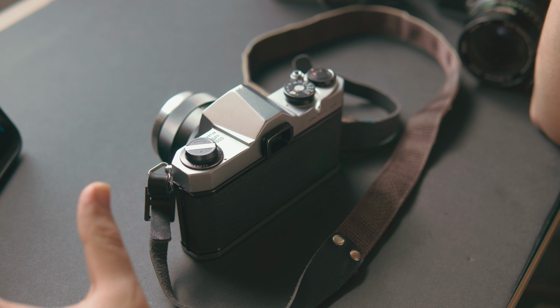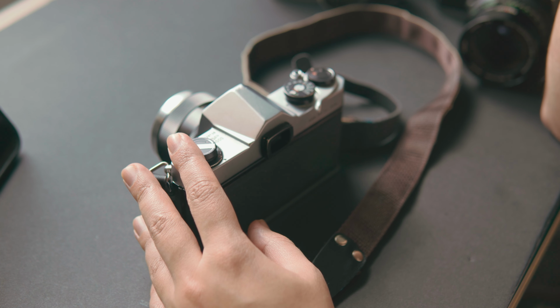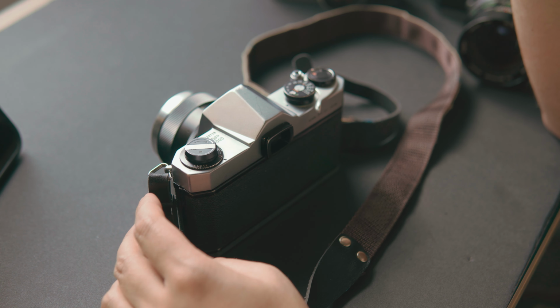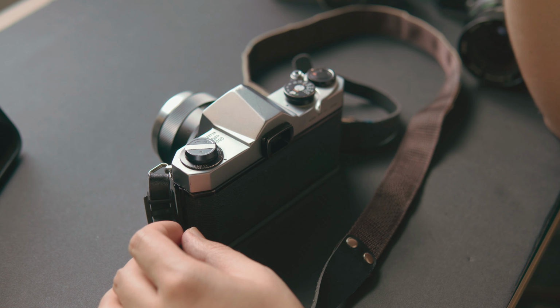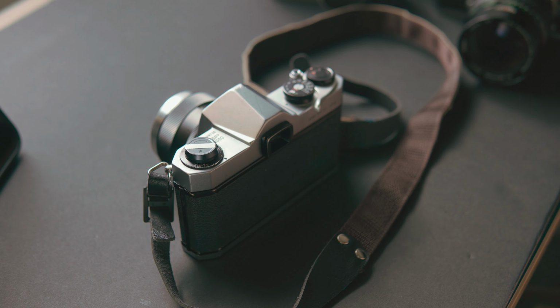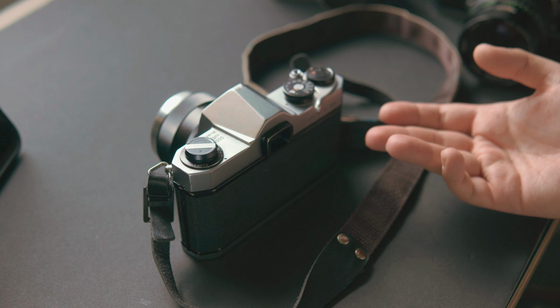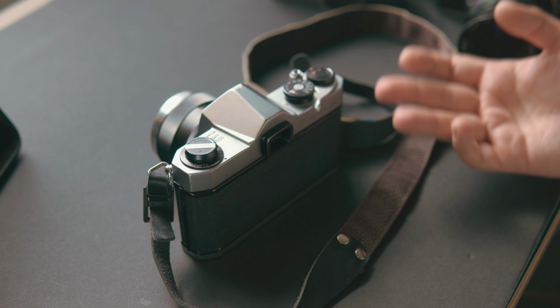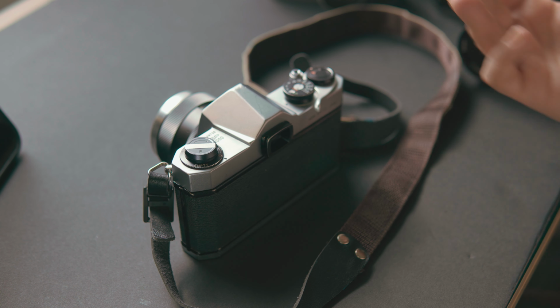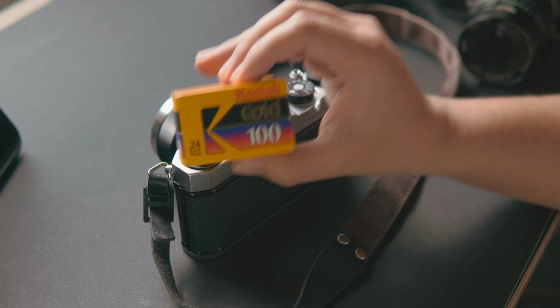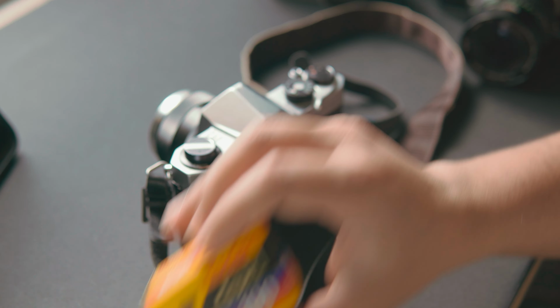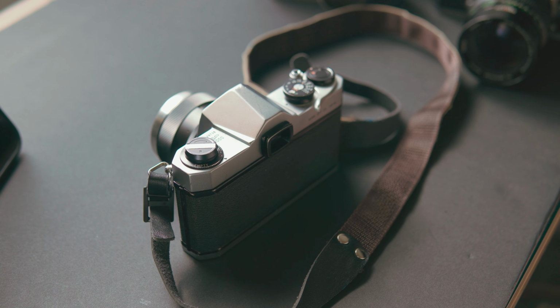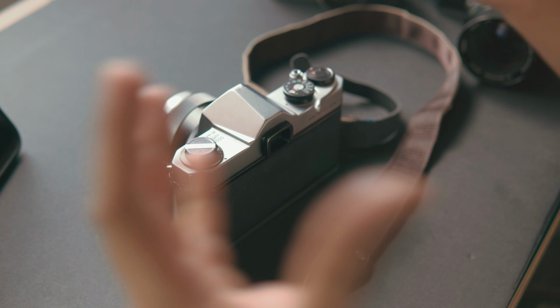Now that you know aperture, shutter speed, and ISO, here's how I would go about shooting a picture. Depending on how much light I have, I will change my ISO. If I'm shooting outside, I will set my ISO to 100, or I will choose film that is 100 speed. And then I will go outside and think about what I am shooting.